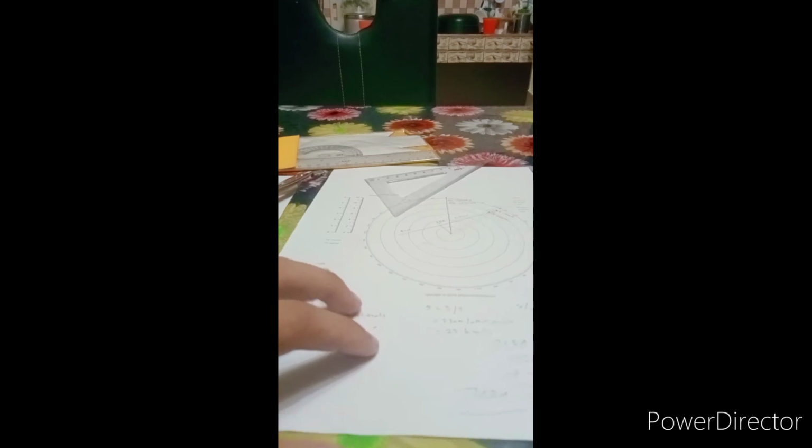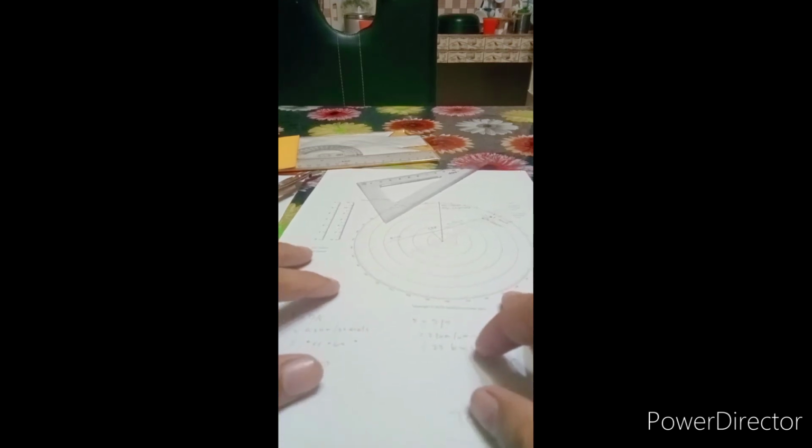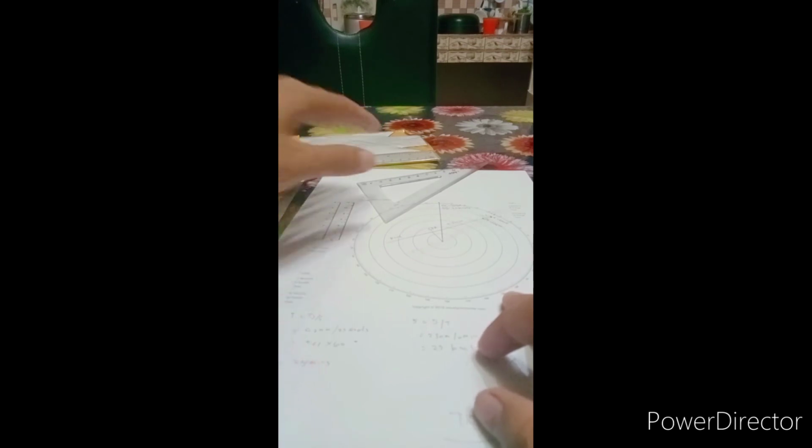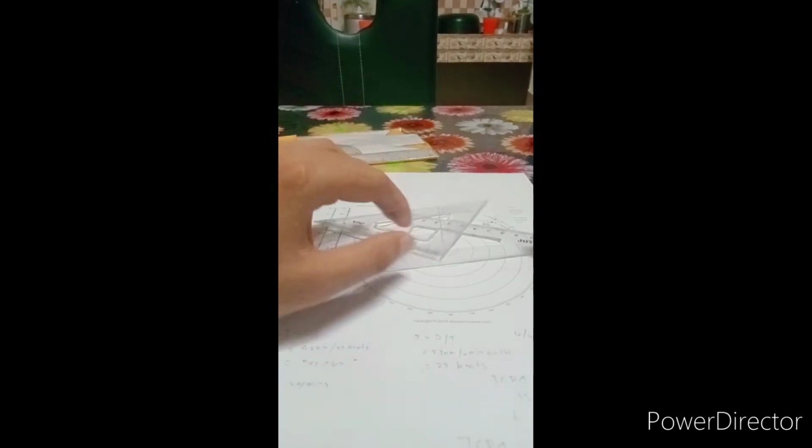Then, how to get the target true course and true speed? We use our triangular ruler.